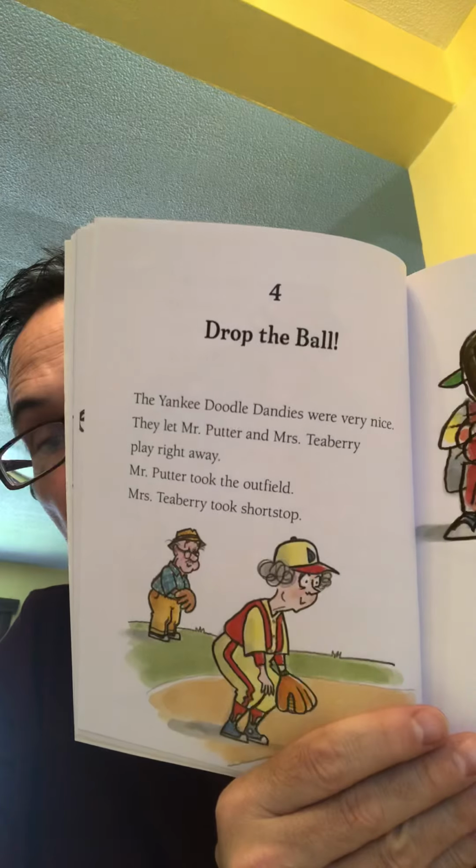Now let's go to the next page. Chapter 4, called Drop the Ball. The Yankee Doodle Dandies were very nice. They let Mr. Putter and Mrs. Teaberry play right away. Mr. Putter took the outfield, and Mrs. Teaberry took shortstop.